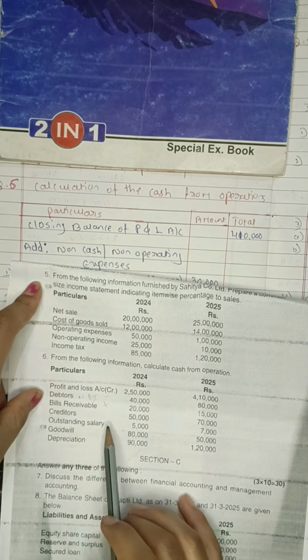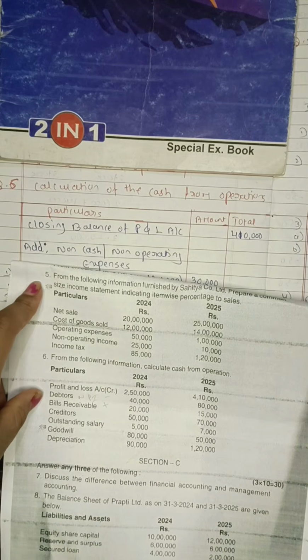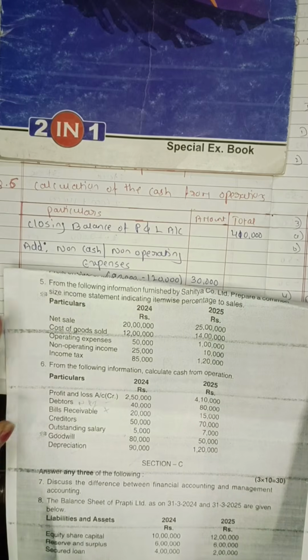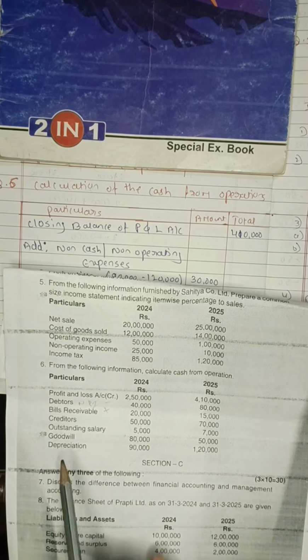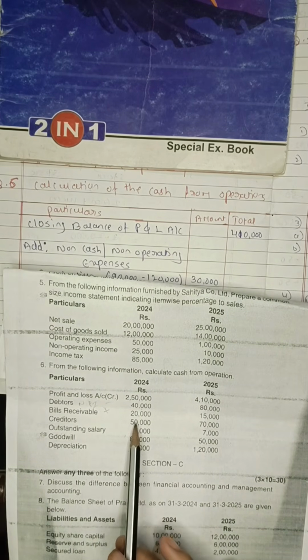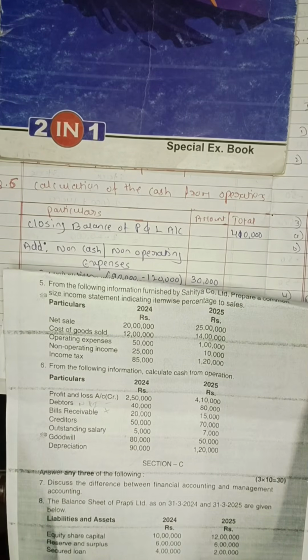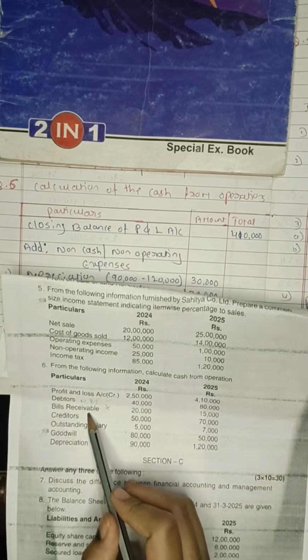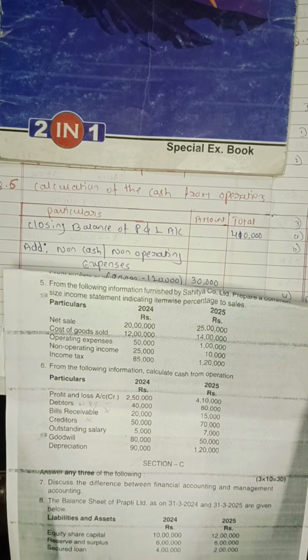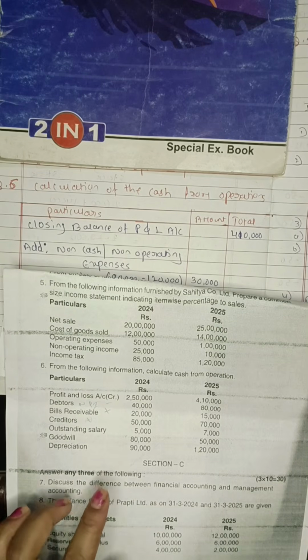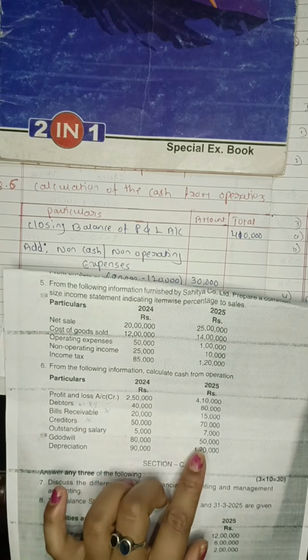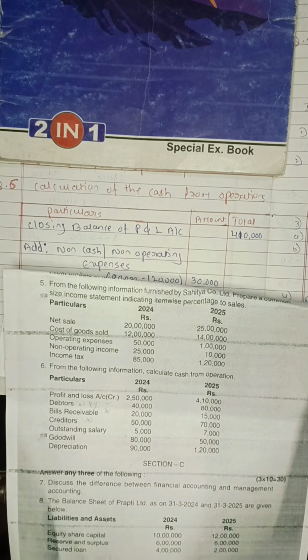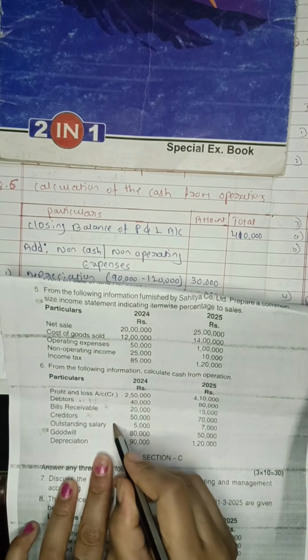Next, creditors is an expenditure. If it is increasing, we'll take it in non-operating expenses. Creditors 50,000 for 2024, 70,000 for 2025. So the expense is increasing here, so we need to add, considered as non-operating expenses. Next, outstanding salary, it is also an expense. 5,000 for 2024, 7,000 for 2025, increasing, right? So increasing the expenses, we need to take it as non-operating expenses, that is add.